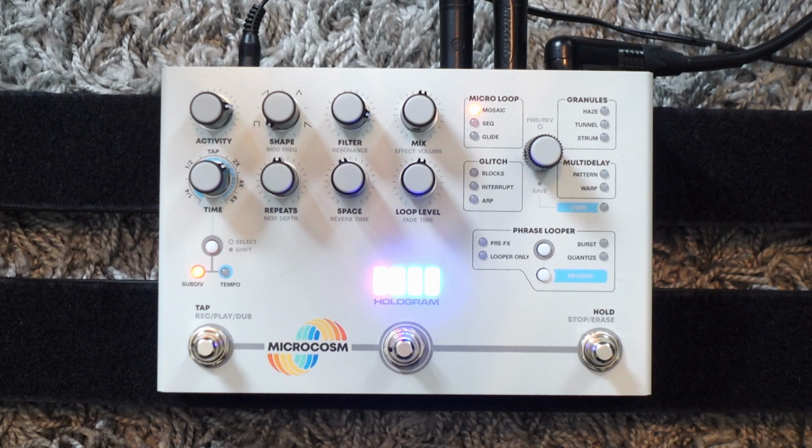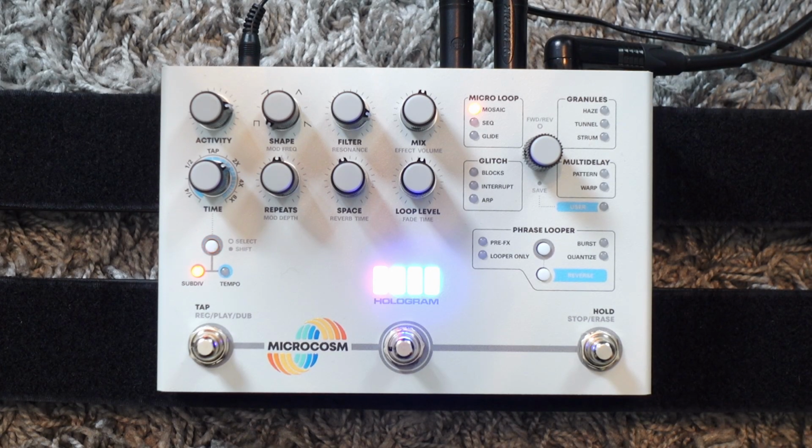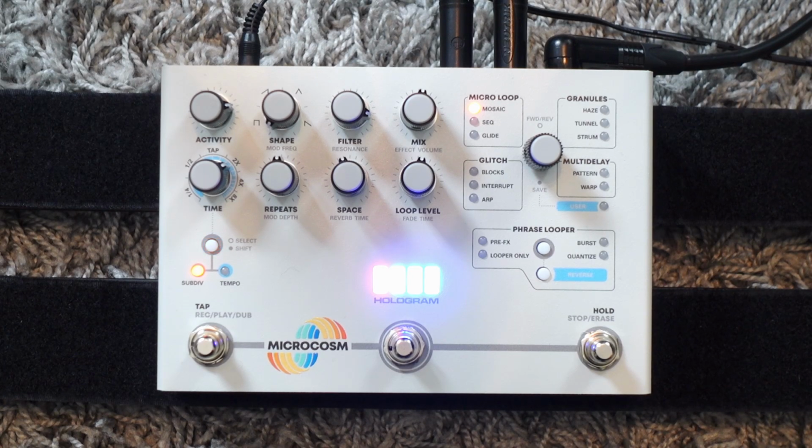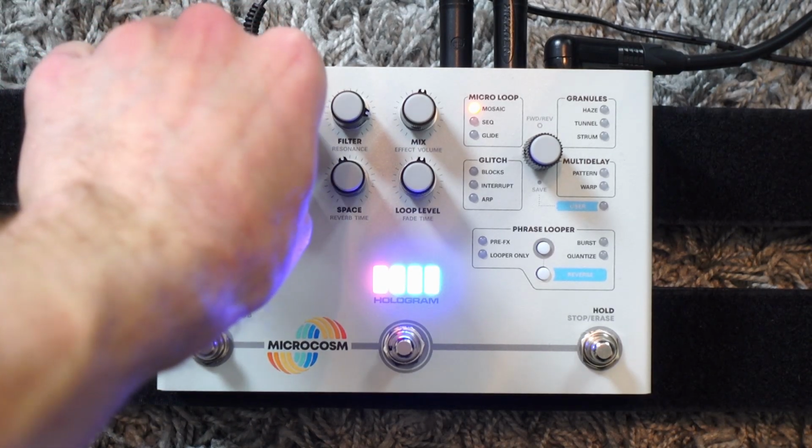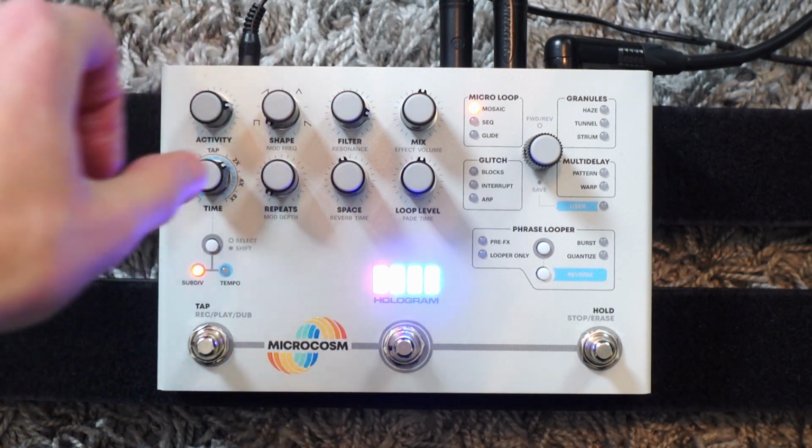Hey my friend, in this video I'm going to show you how to craft lo-fi tones with the Microcosm from Hologram Electronics. There are plenty of videos on YouTube on the sounds this pedal can make, and the fun of this pedal is to play through the granular micro-looped delays. That I'm going to turn off before it gets too crazy.